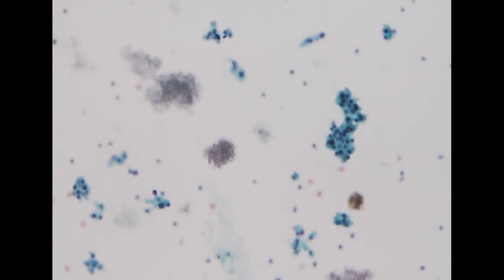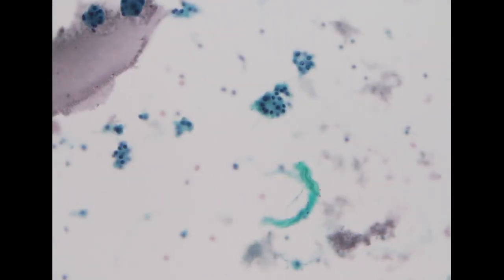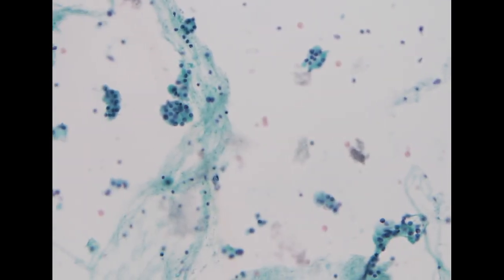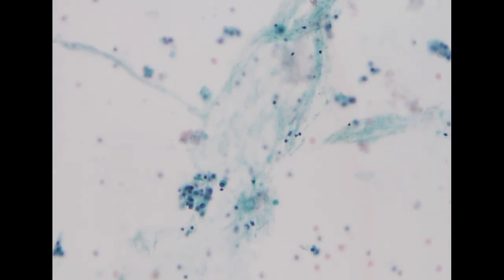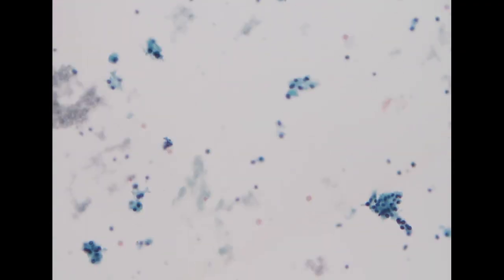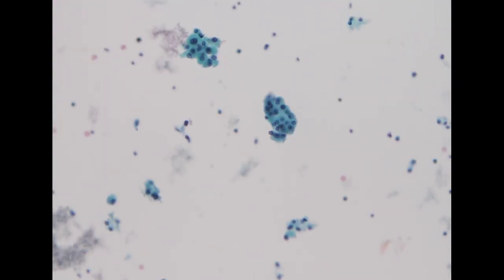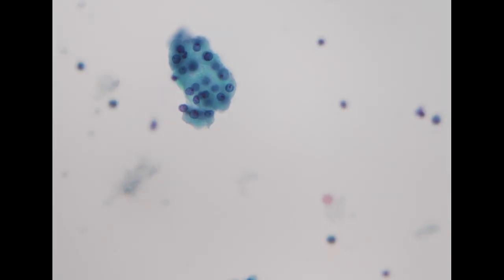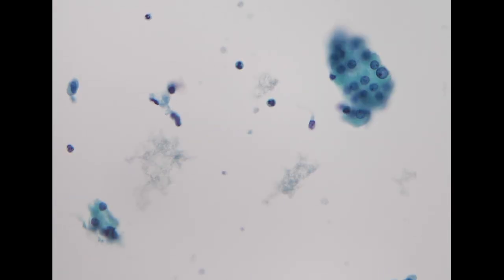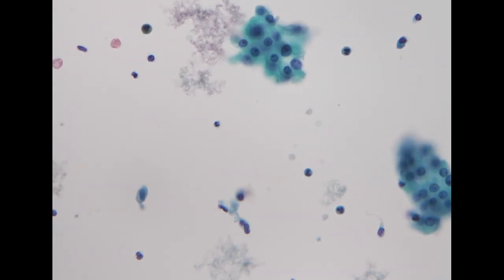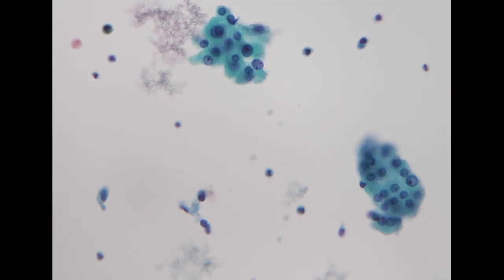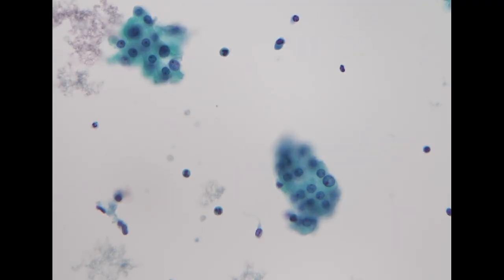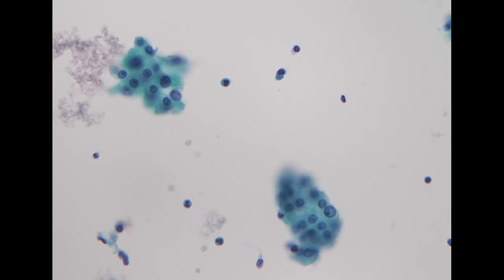However, if we go back to the clinical note, the patient has suffered from hypothyroidism for many years. So she has been under thyroxine supplement for many years. The most common cause for hypothyroidism is actually Hashimoto thyroiditis.